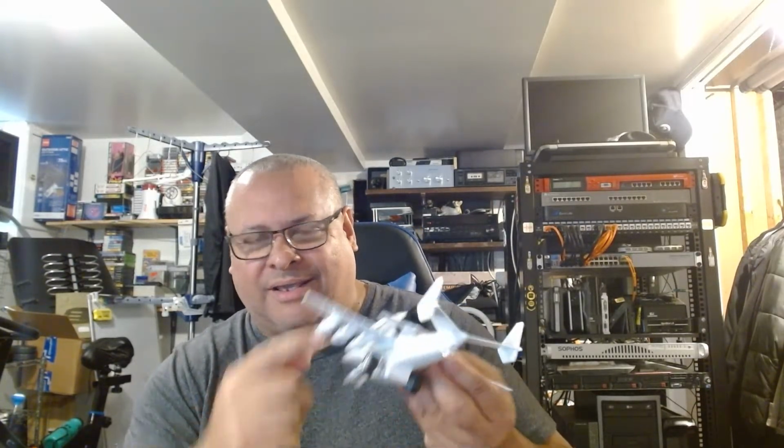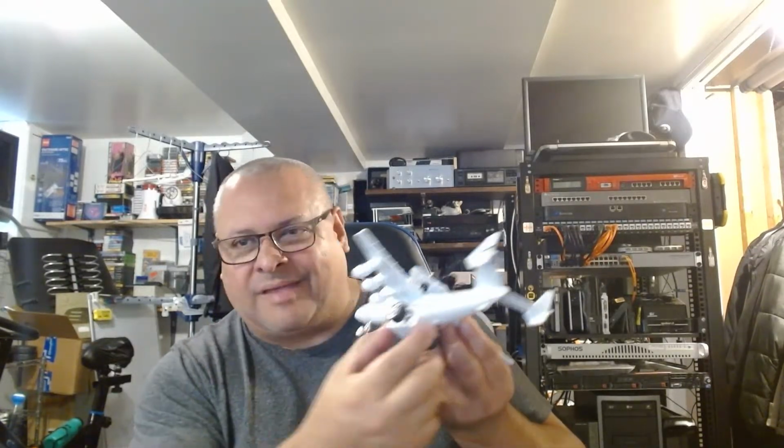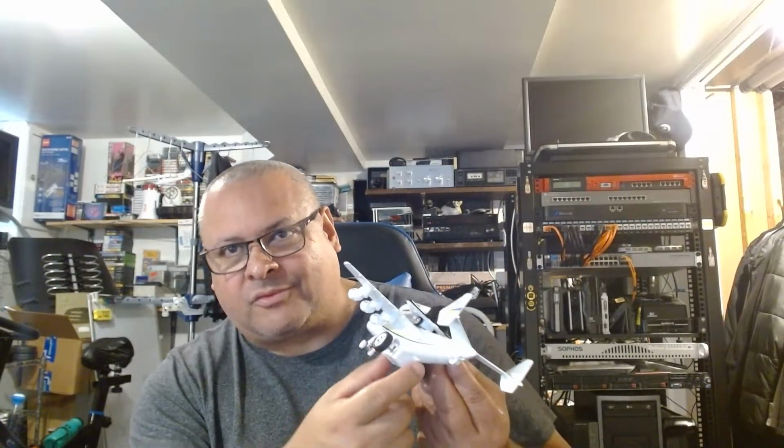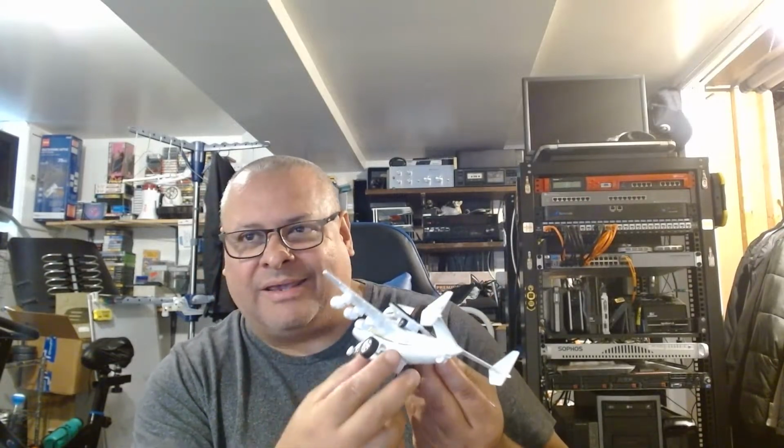That one is more realistic than this. This is definitely a toy. Although I guess if you take this silly shuttle out of here and maybe paint it to be the Russian one, and then take this stupid thing out and actually scratch build it, modify it, then it will be a little bit more accurate.